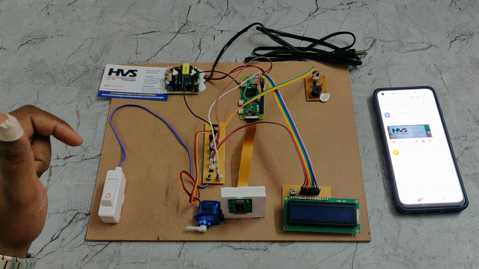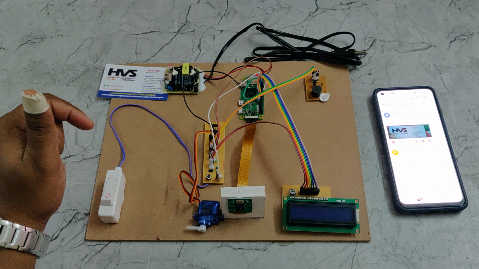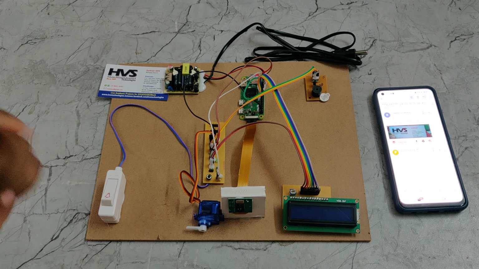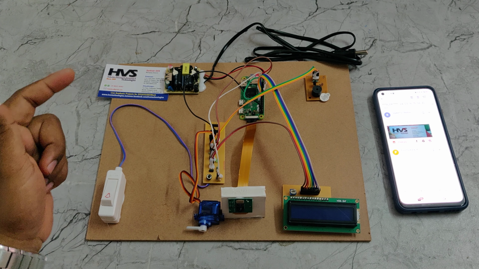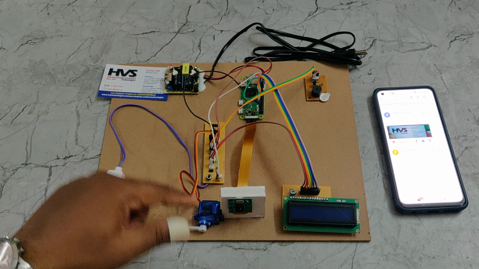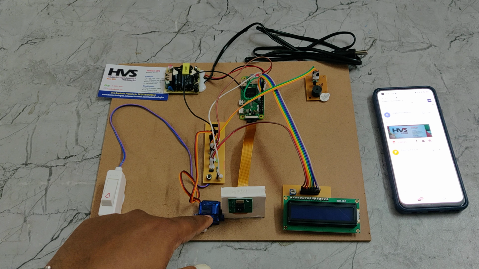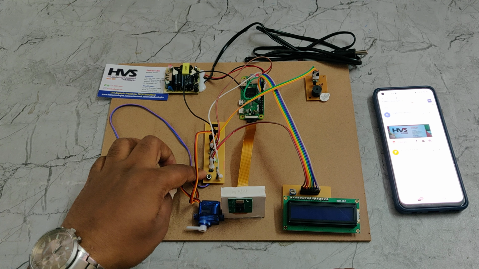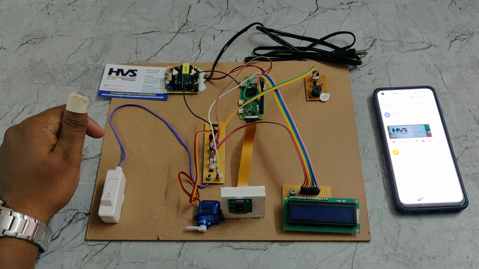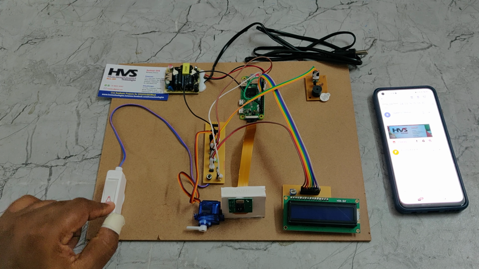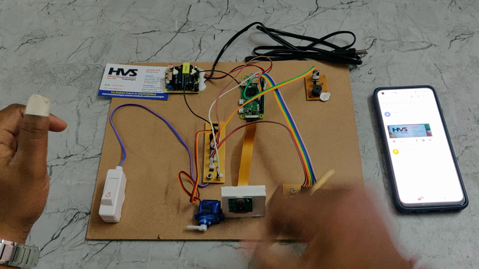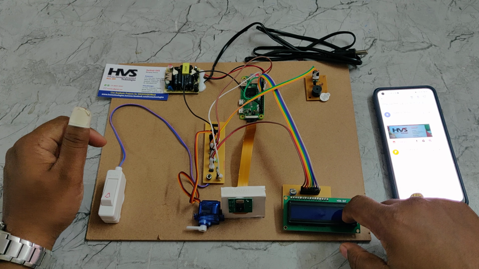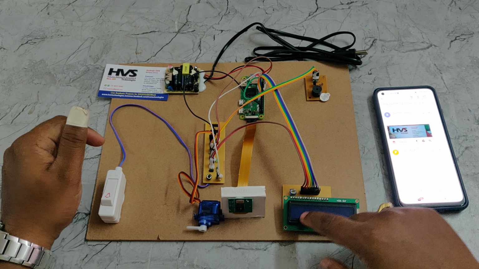Here we are mainly using the Raspberry Pi Zero 2 W, which takes care of capturing the photos from this Pi camera and sending the same photos to the registered email ID. The servo motor represents a door, and this is the breadboard to distribute the 5 volts power supply which we get from this regulated power supply board. These switches act as the calling bell switch, this is a buzzer to provide audible alerts, and the LCD provides the visual status on the LCD screen.